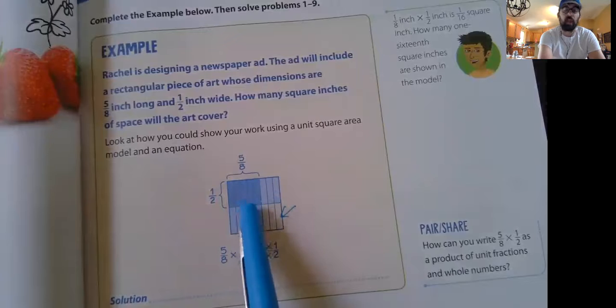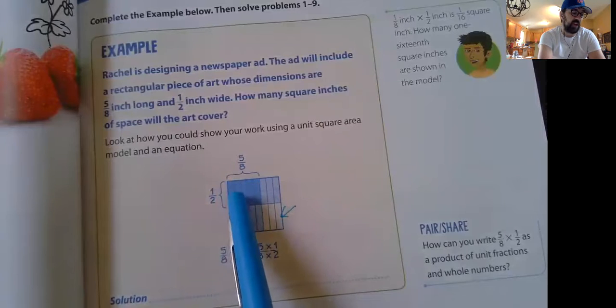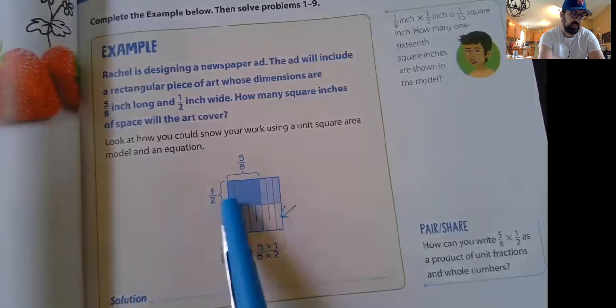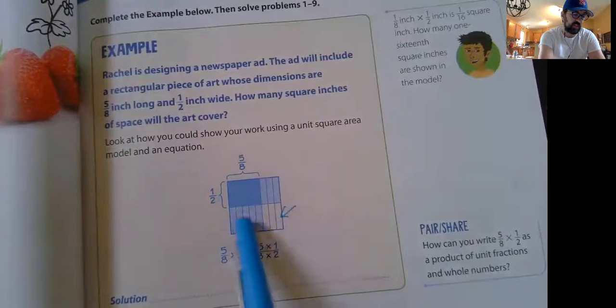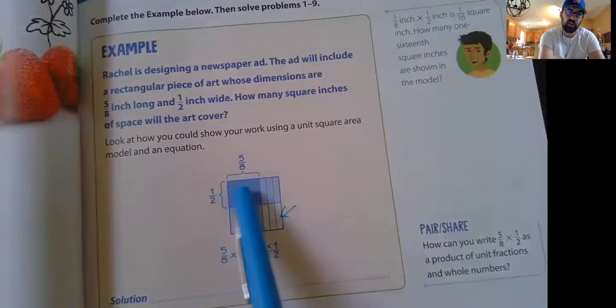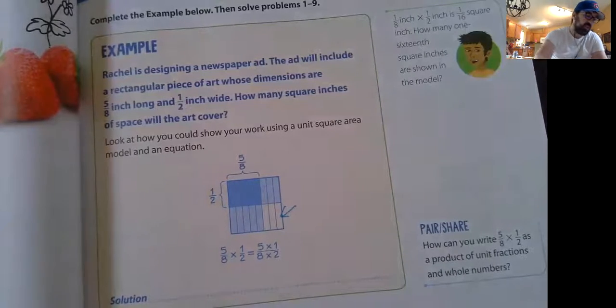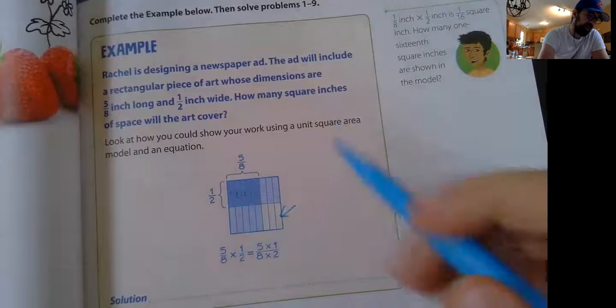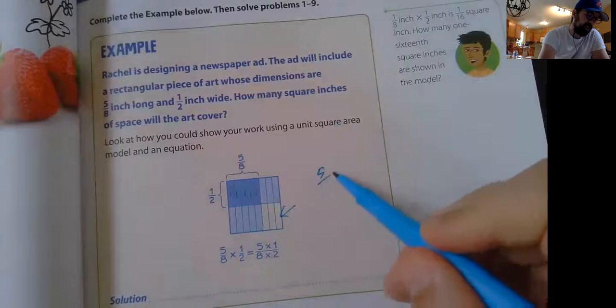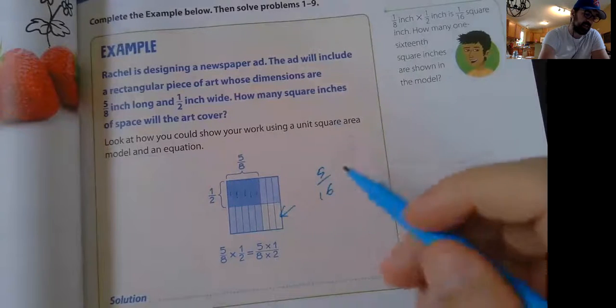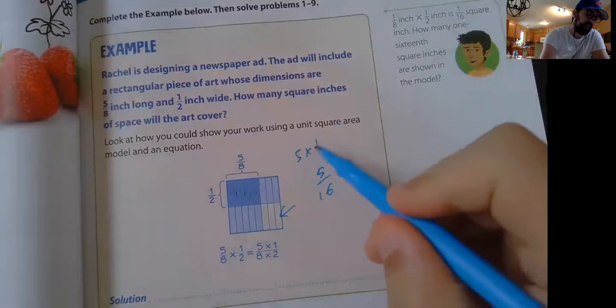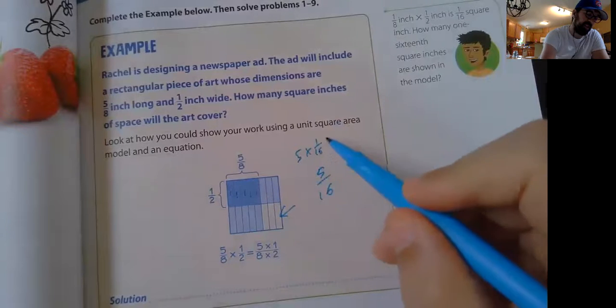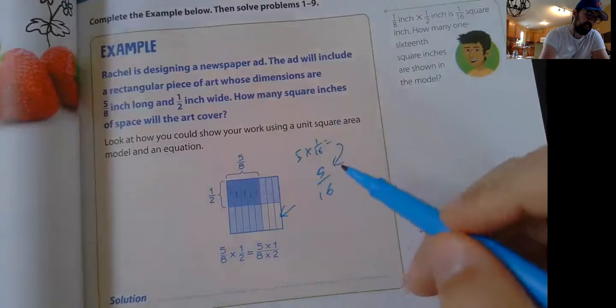How many of these are overlapped? Remember, this would be 5/8 of a half, or half of the 5/8. If this is the 5/8, that's 1/2, and this is the other half of the 5/8, right? So 1/2 of 5/8. We can look at this as there are 1, 2, 3, 4, 5 of them, so that would be 5/16, because each one is 1/16. So it would be 5 times 1/16. I have 5 of them, which gives me my 5/16.